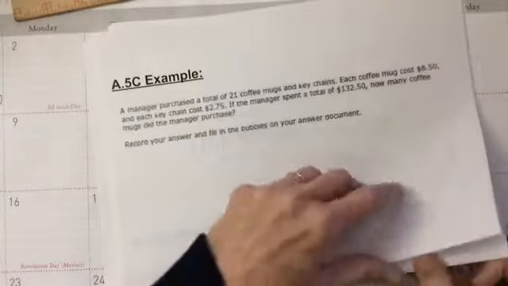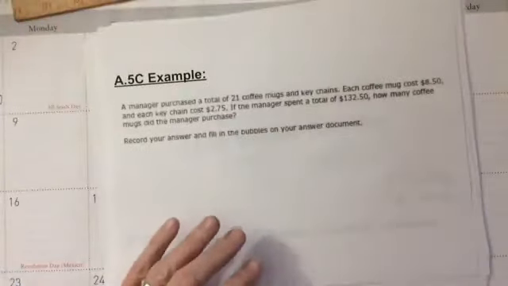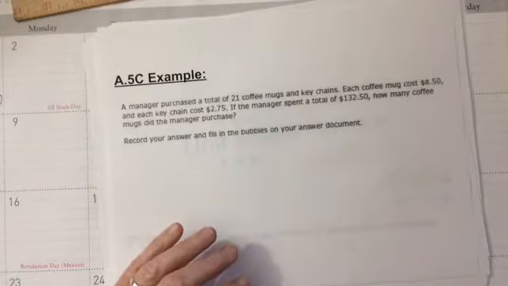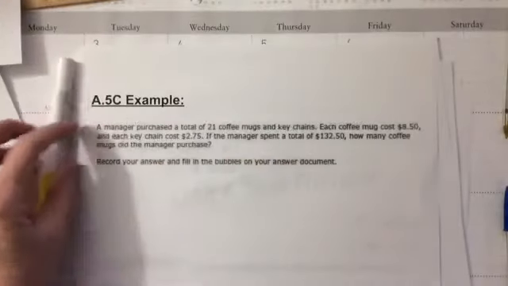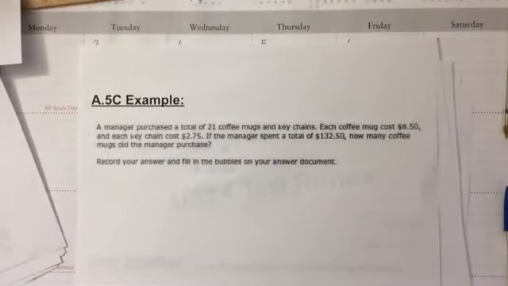And finally, is this the last one? Nope, next to last, we're almost there. Lots of examples on here. A manager purchased a total of 20. Okay guys, I almost made it to the end, but the iPad quit working, so here's the last two questions.